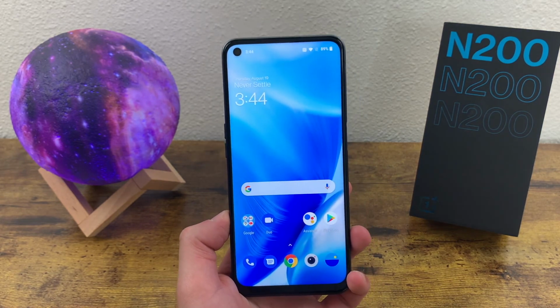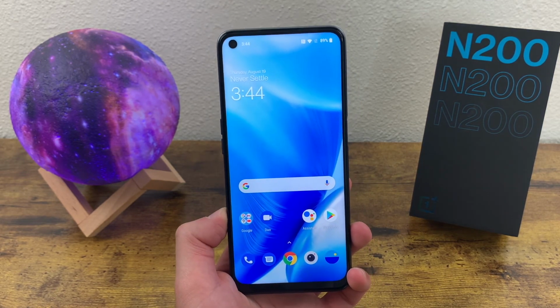But that was my beginner's guide to the OnePlus Nord N200 5G.